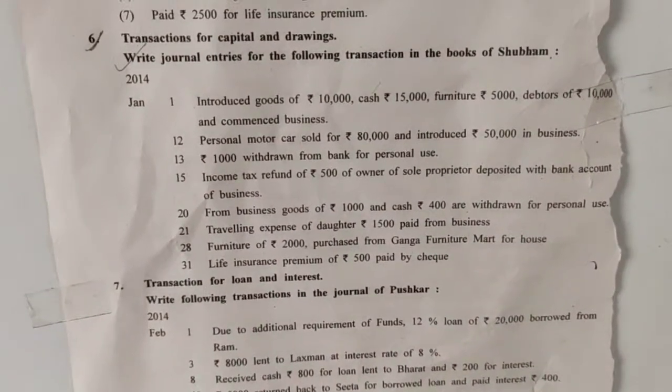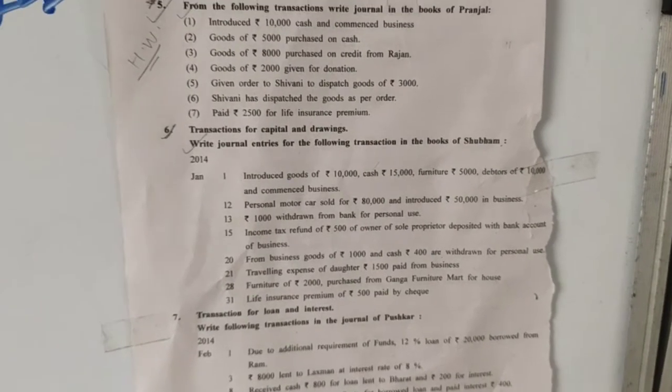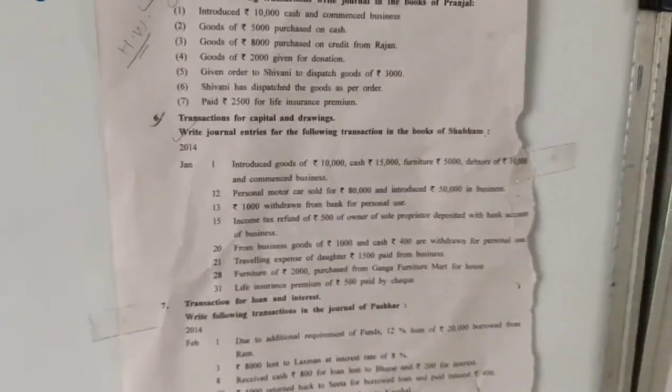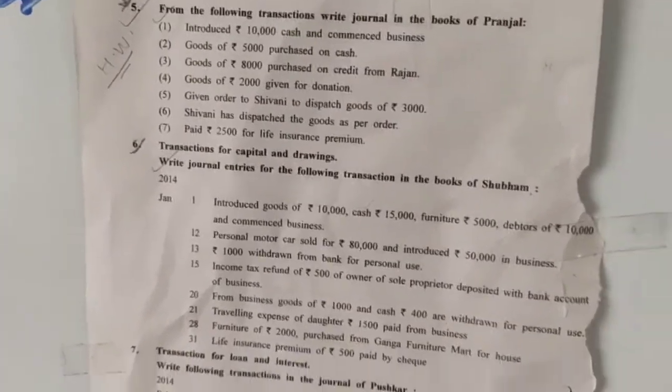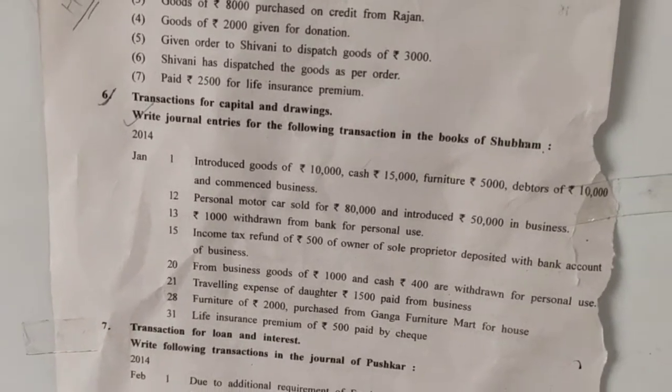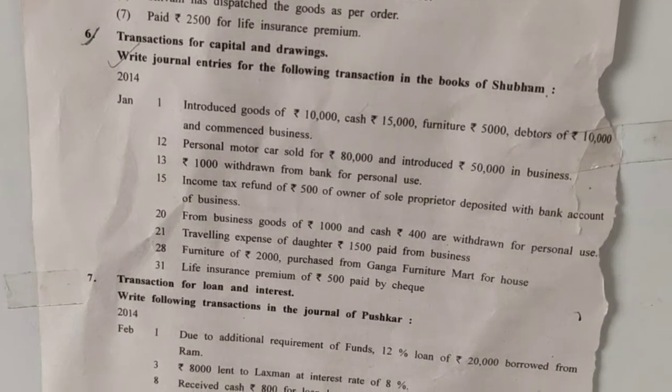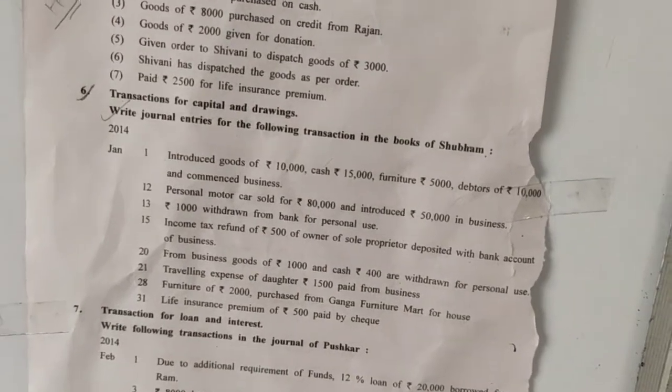Okay, now the second transaction. The second transaction says, okay, the date is January 1 of 2014. For the first transaction, 2014 is the year, the month is Jan, and the date is the first.